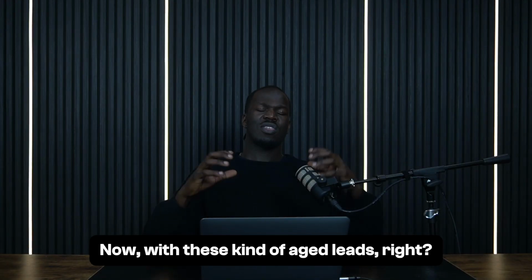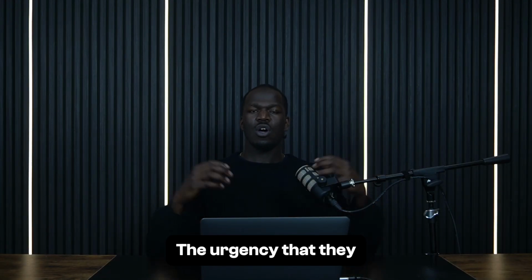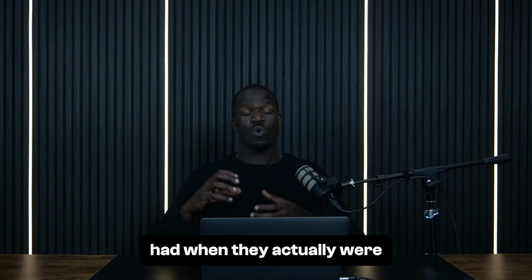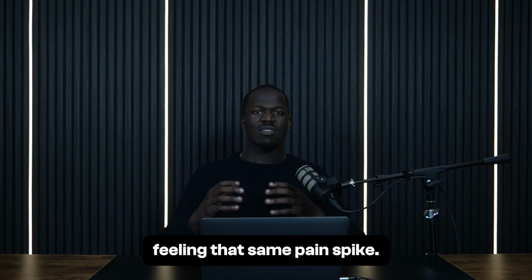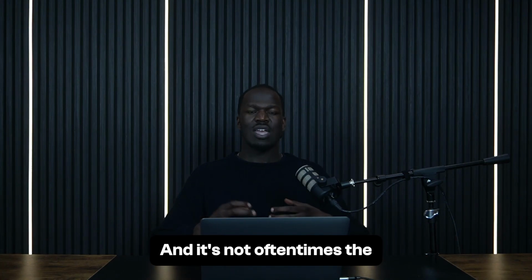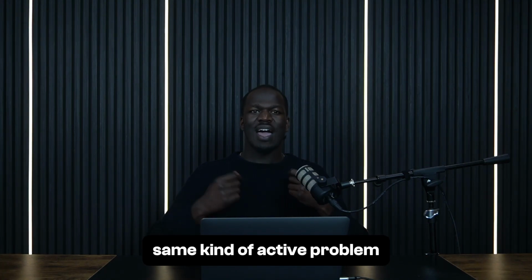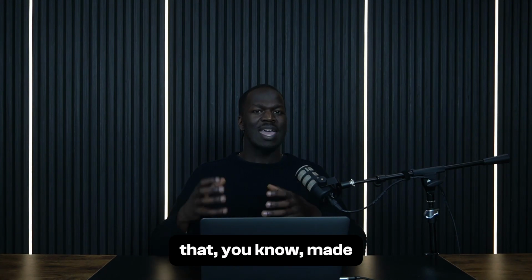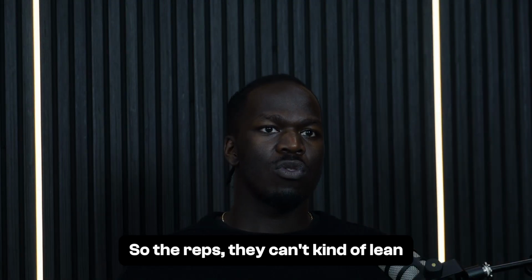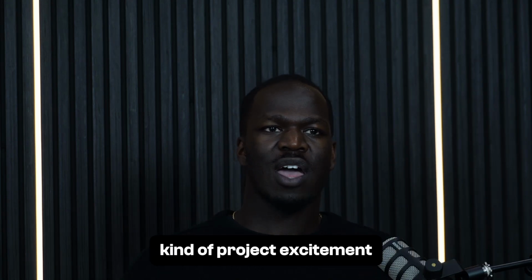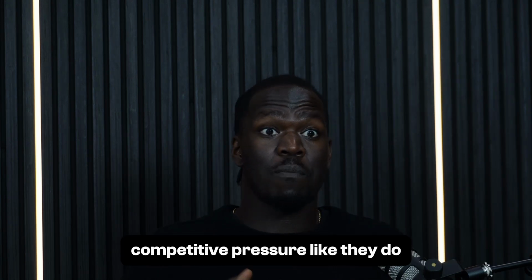Now, with these kind of aged leads, right, the urgency that they had when they were a fresh inbound lead is gone. They're not feeling that same pain spike, and it's not oftentimes the same active problem that made them fill out that form in the first place. This is true. So the reps can't lean on the feelings of project excitement or competitive pressure like they do when they're on an inbound call.